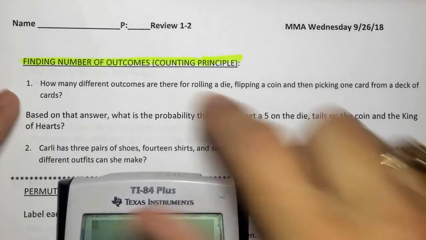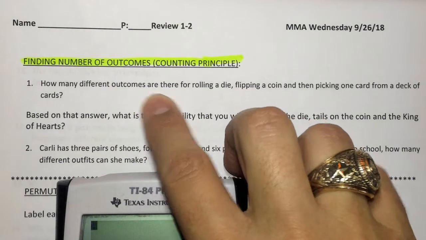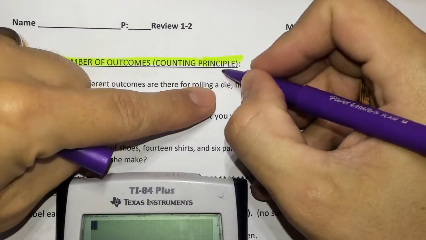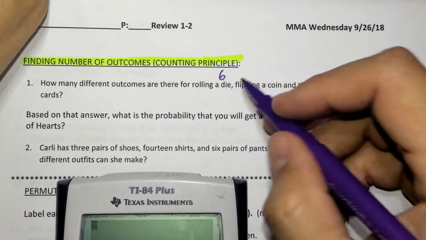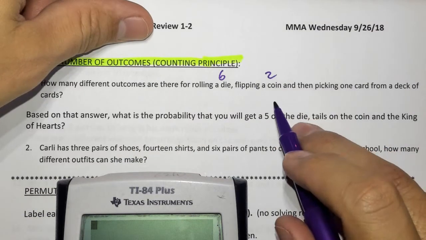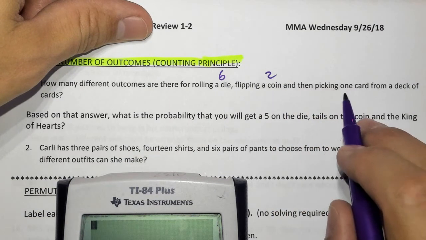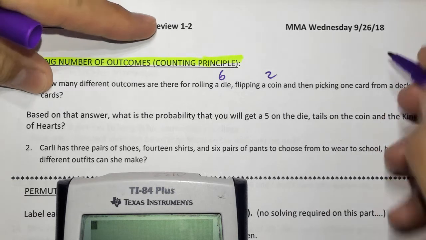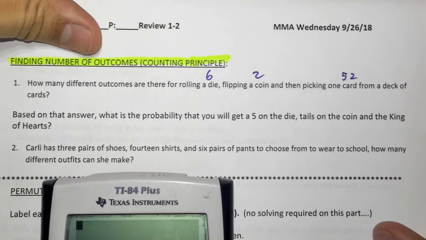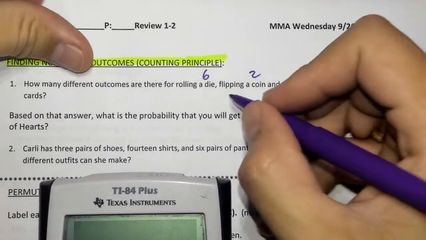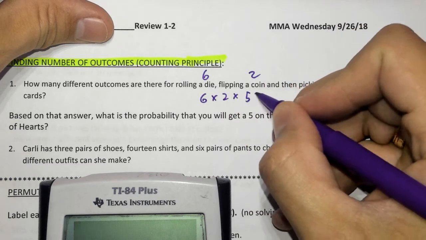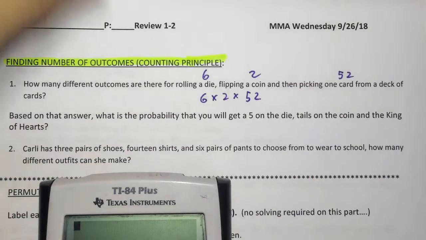We read the question: how many different outcomes are there for rolling a die? Well, there are 6 outcomes on a 6-sided die, 1 through 6. Flipping a coin, there are 2 outcomes, heads or tails. And then picking one card from a deck of cards. Well, there are 52 cards in a deck. With the counting principle, we simply multiply those. 6 times 2 times 52. How many different outcomes can we get?